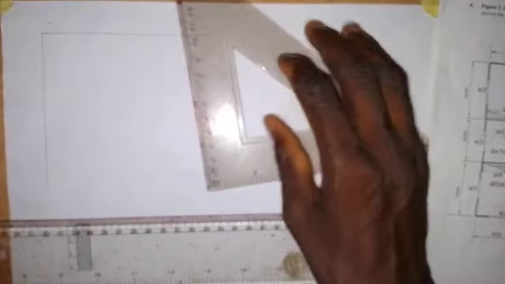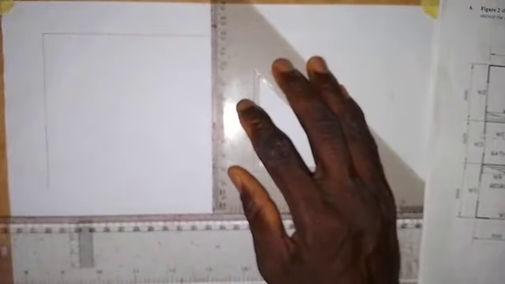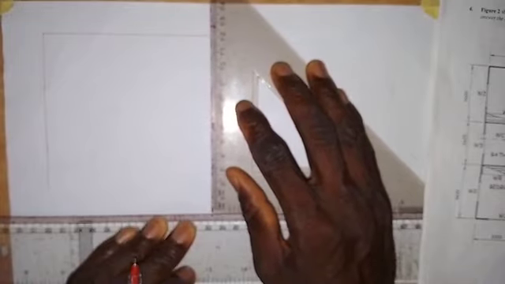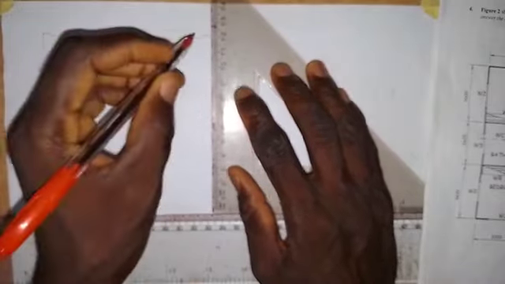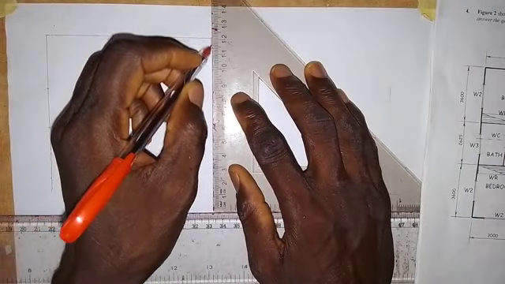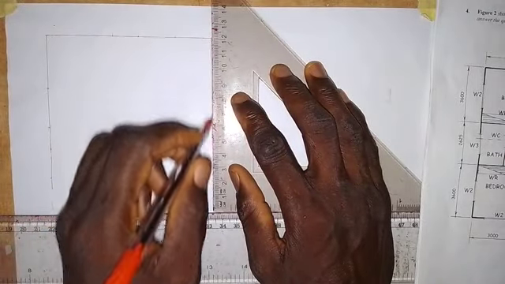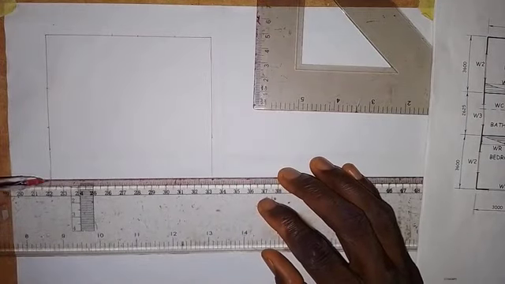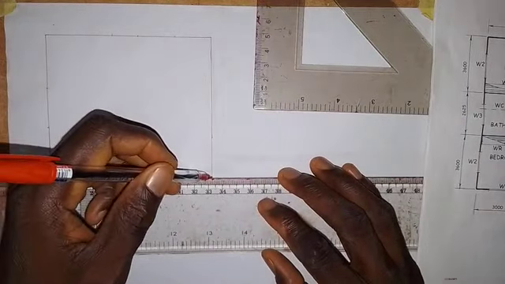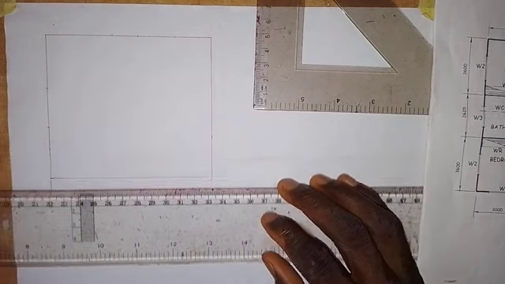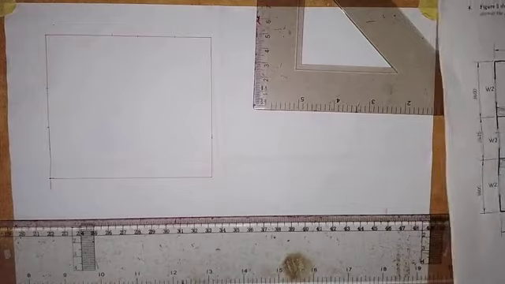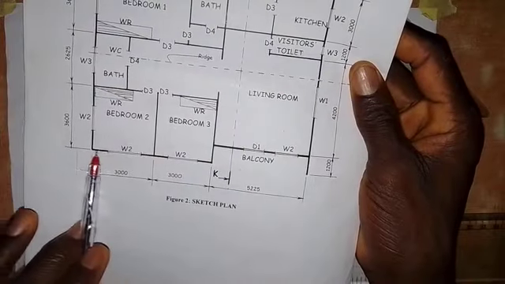Now I will draw a vertical line from this point, where that 2,500 ends, like this. Then at this point I will draw a horizontal line. Next I am going to take the horizontal distances along this line.